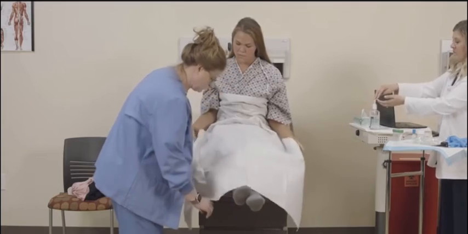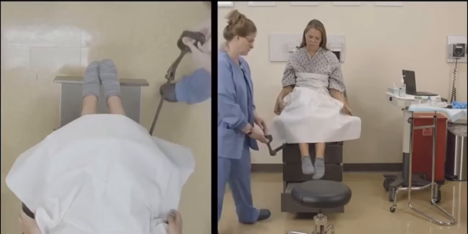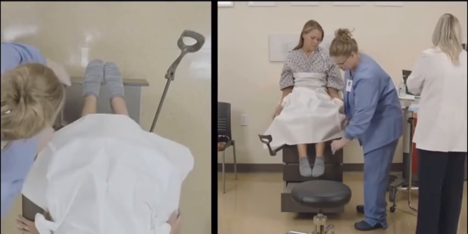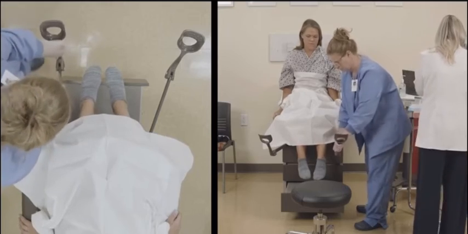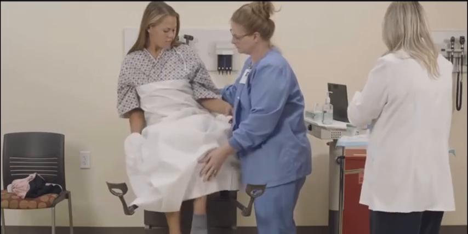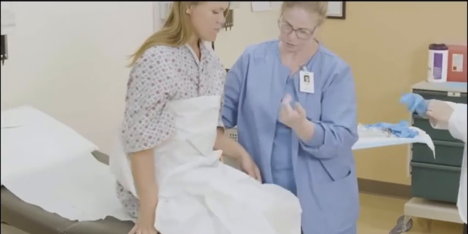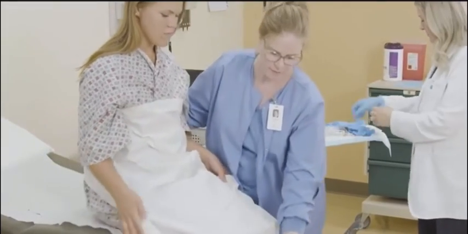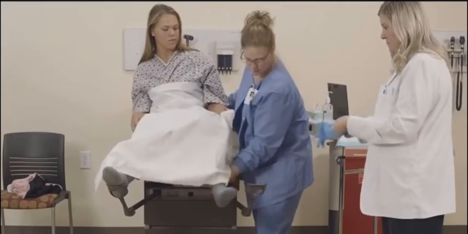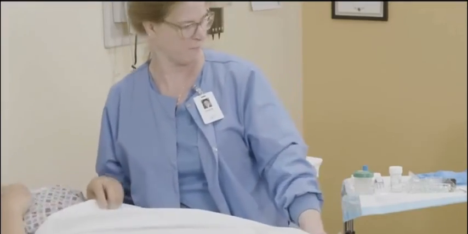Pull out the stirrups and position them at a slight angle away from the table, blocking them in place. Instruct the patient to bend their knees and either use their arms or buttocks to help them move to the bottom of the table. Reassure the patient you won't let them fall. Place the patient's feet on the stirrups. Adjust to make the patient as comfortable as possible.